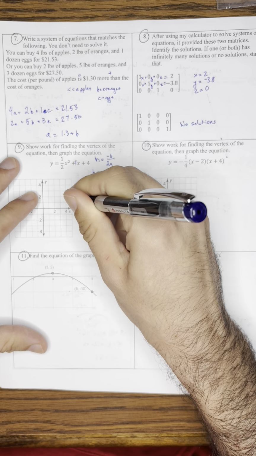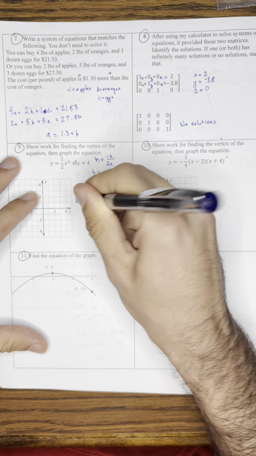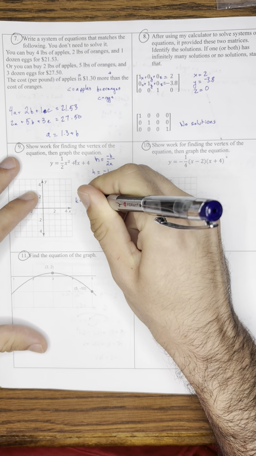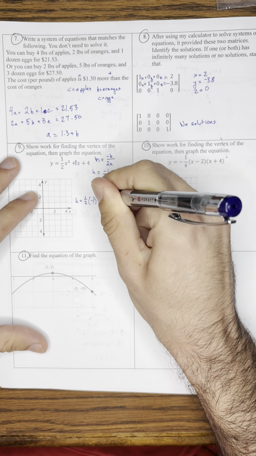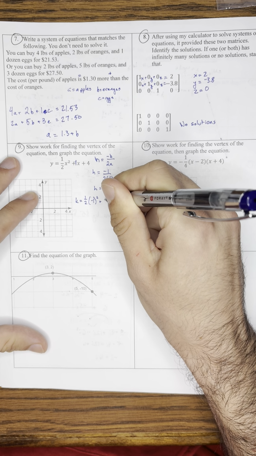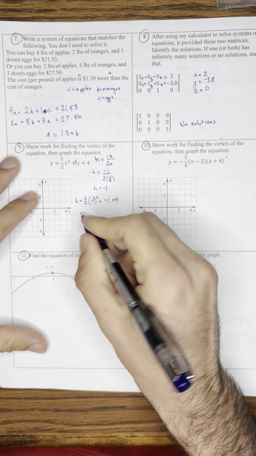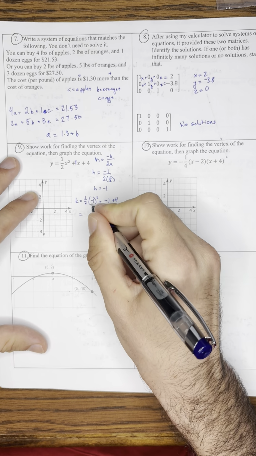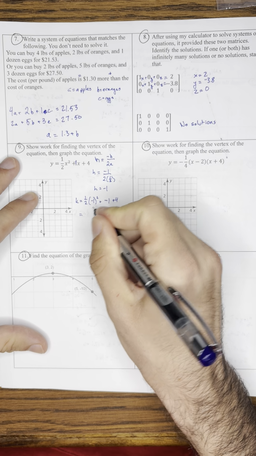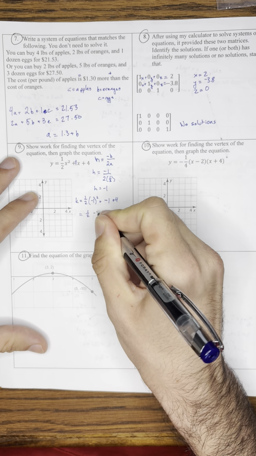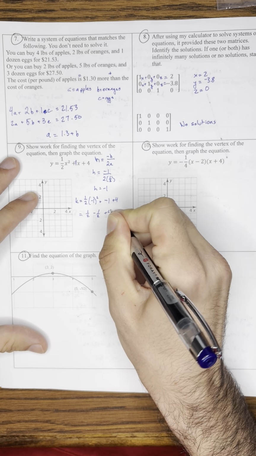Now to find out your k, you plug it in. k equals 1/2 times negative 1 squared plus negative 1 plus 4. So evaluating that, negative 1 squared is positive 1. So that's 1/2 minus 1 plus 4. So that's 1/2 minus 1, which is negative 1/2, plus 4.